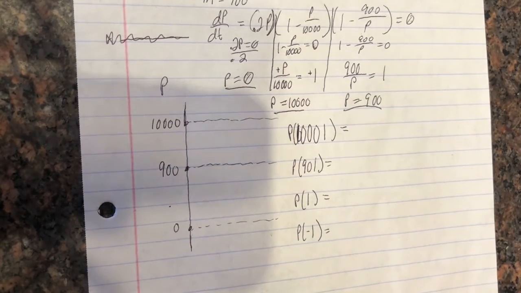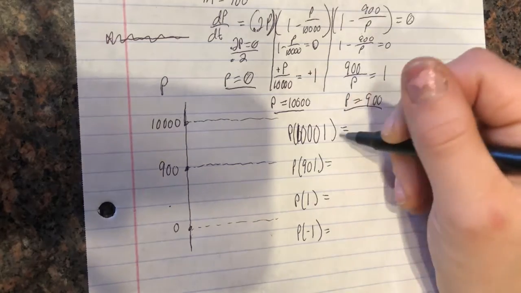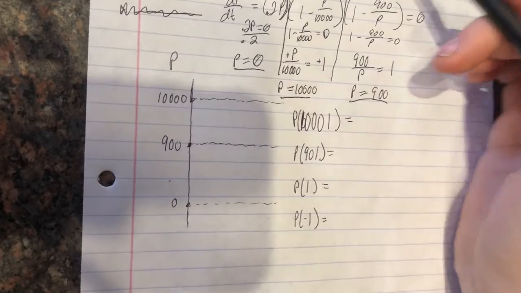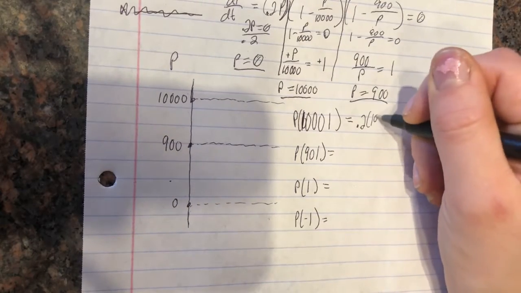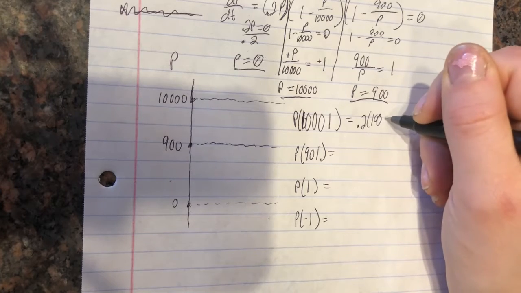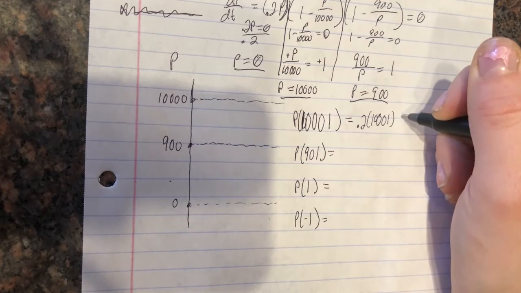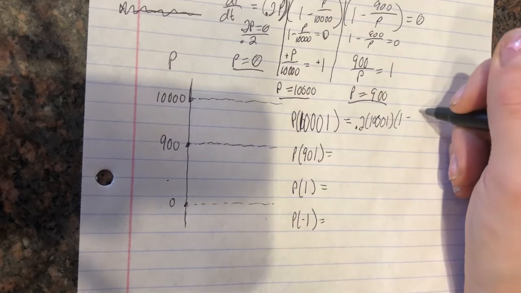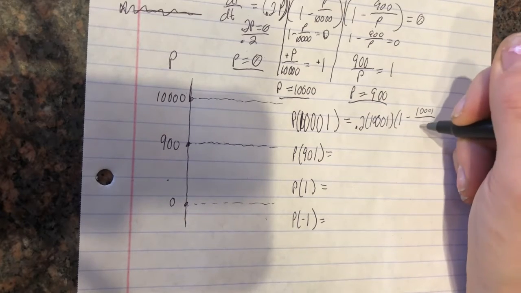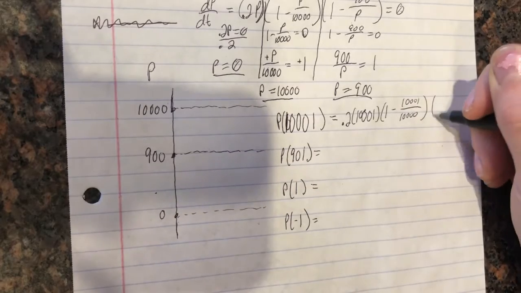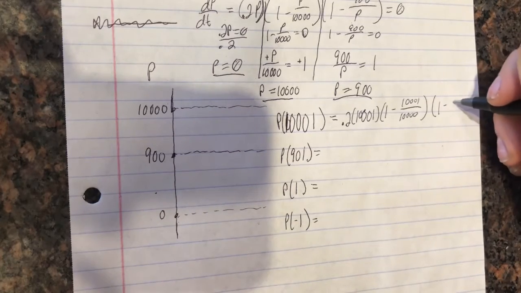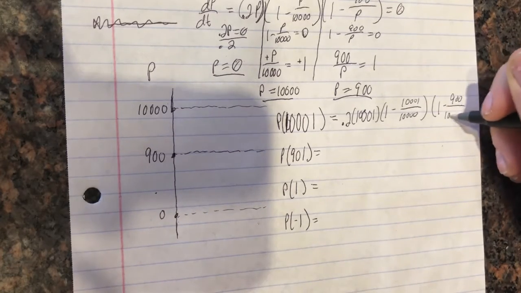So we just plug these basic numbers into the equation found from above up here. So we have 0.2 times 10,001 times 1 minus 10,001 over 10,000 times 1 minus 900 over 10,001.